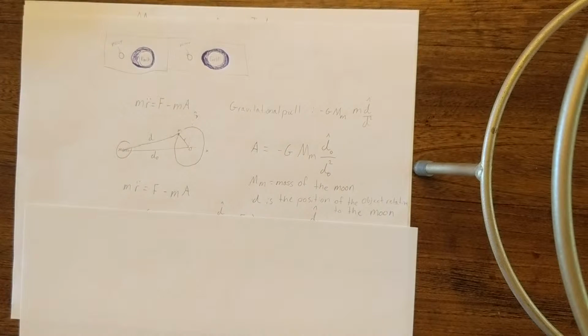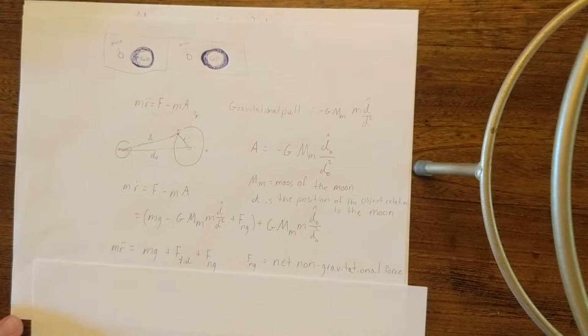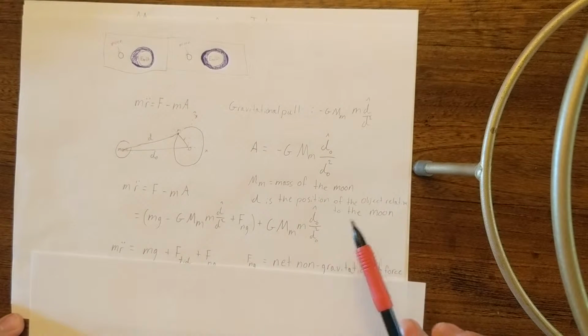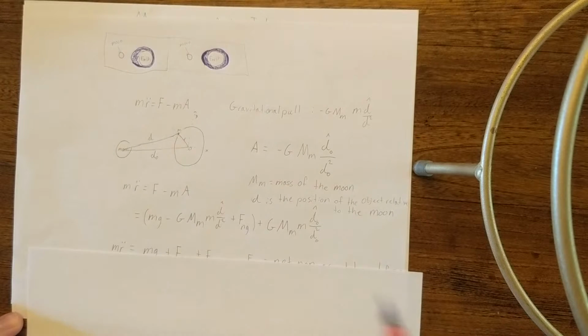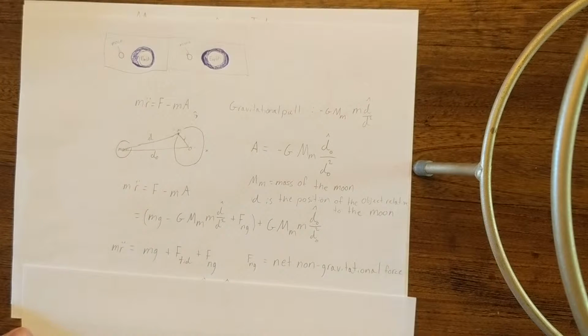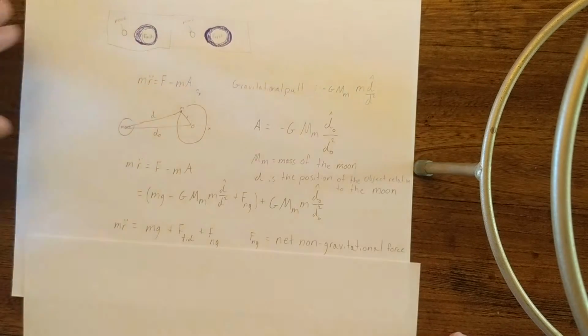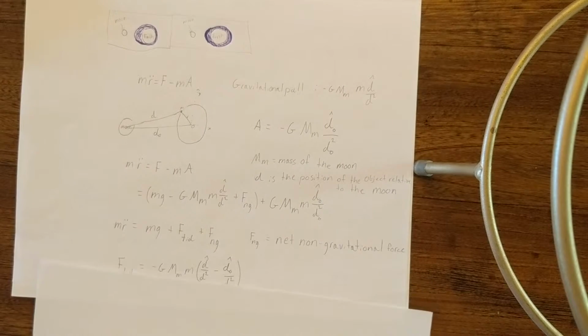From there, we can now plug our a into our equation, and it gives us this somewhat nightmarish looking thing. But it's not too bad. F_ng is simply the net non-gravitational force. You can see down there at the bottom. Whenever we denote our forces into F_ng and F_tide, we get a much nicer looking equation for m r double dot, which comes down to just m g plus the tidal force and the net non-gravitational force. So from here, we need to figure out what the tidal force is.